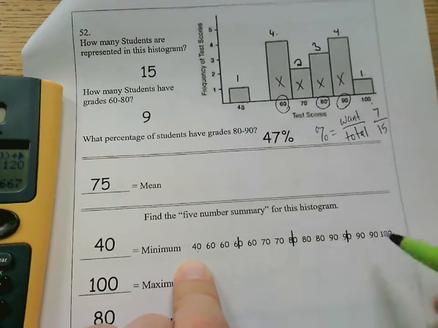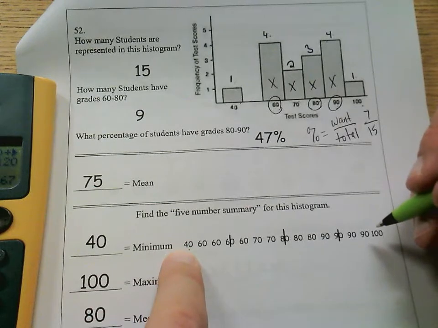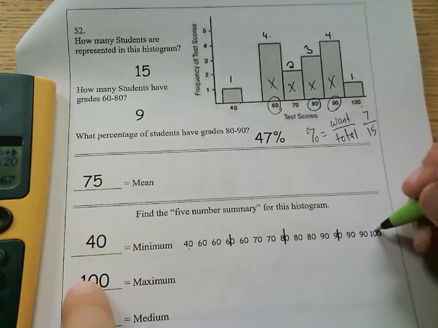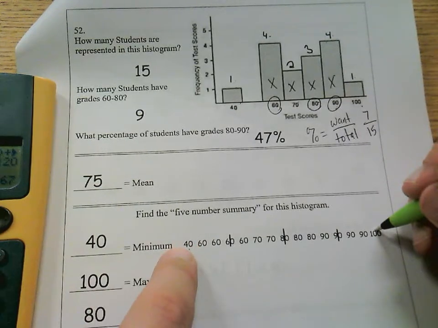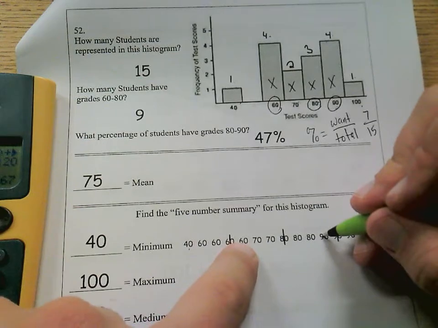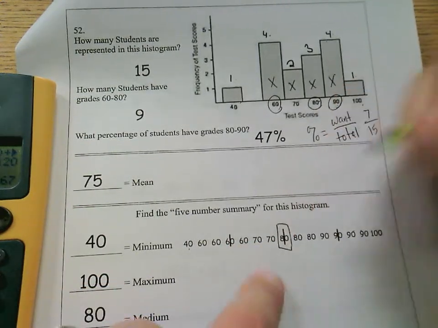Now, I went ahead and marked this, but I'm going to show it to you anyway. So, starting with my smallest number, which is the minimum, and my maximum, which is my largest number, work my way in. Oh, there it is. 80 is my median.